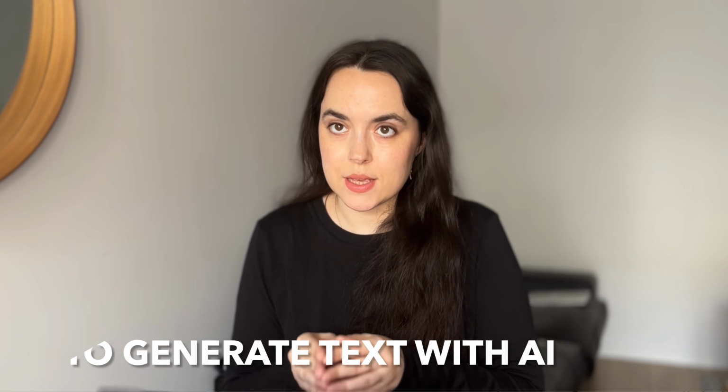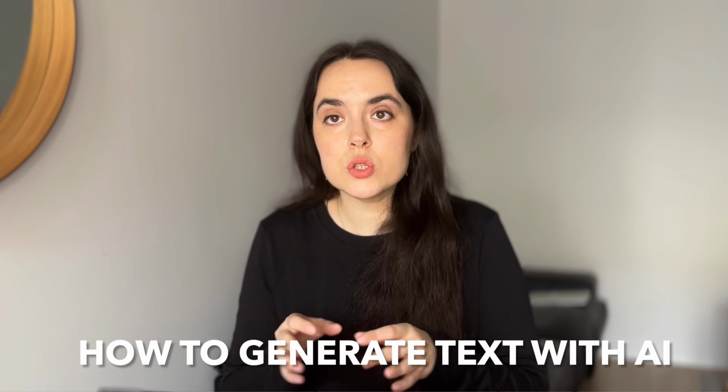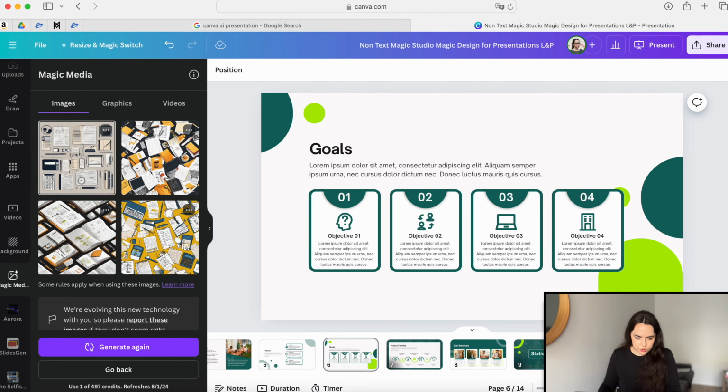Okay, one more thing that I wanted to show you is how to generate actually text for your presentation. You can also do it in Canva, but this tool may be more relevant not to this type of presentation, not for report business presentations, more like educational presentations, or like overview presentations. So I want to create one more presentation.